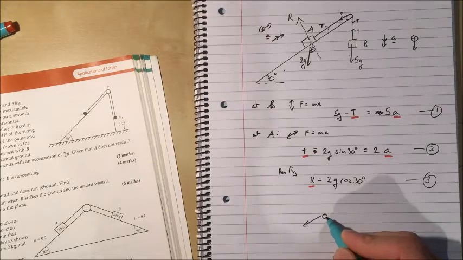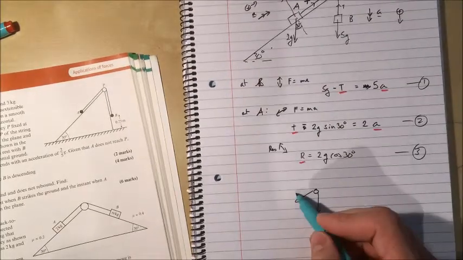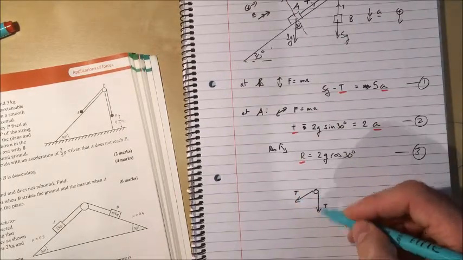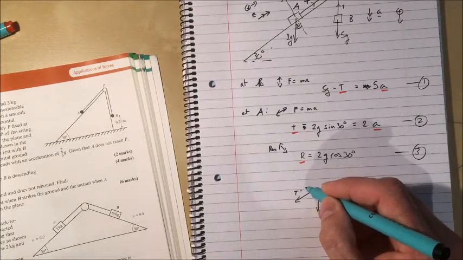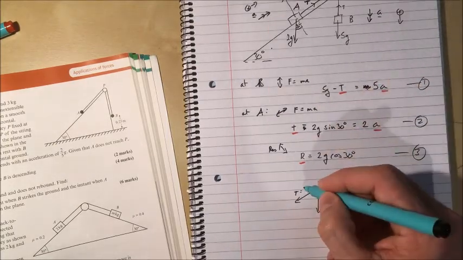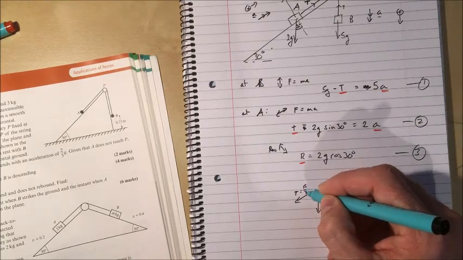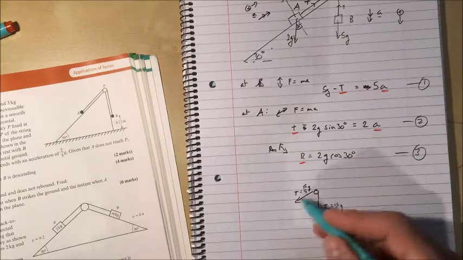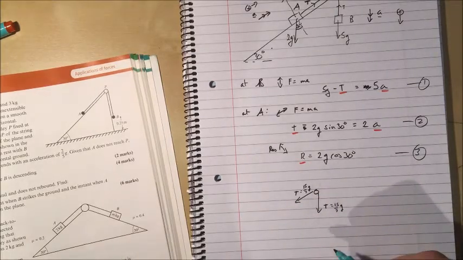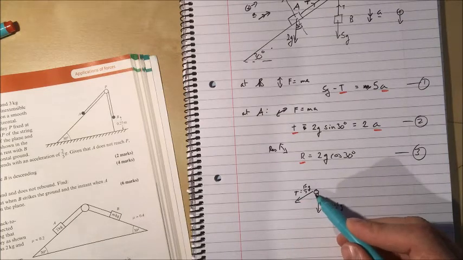I've got two forces acting on the pulley. It's tension and tension from the string pulling down, tension from the string pulling down there. And we've just found in the earlier part of the question, when we solved these equations here, that the tension is 15 over 7g. So we've got two forces there, and I want to know the resultant force. What is the force that's pulling on this pulley?